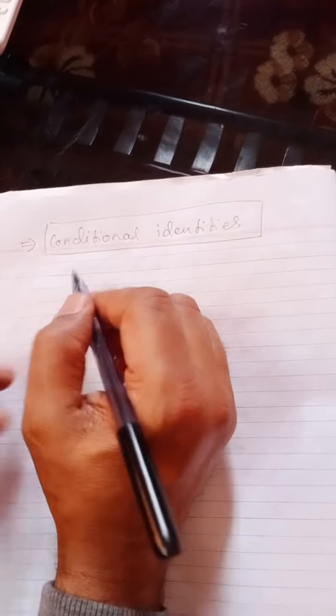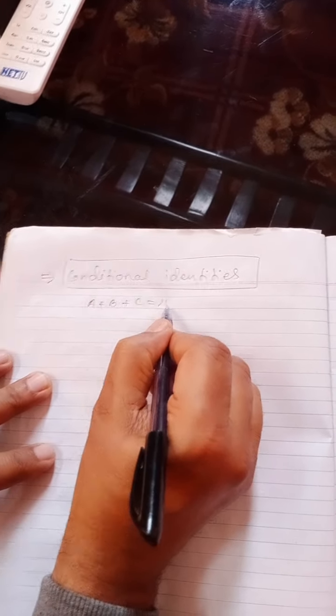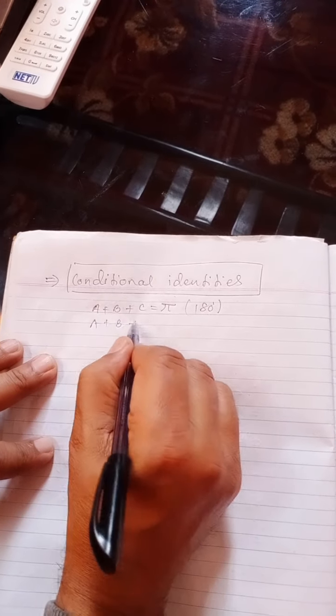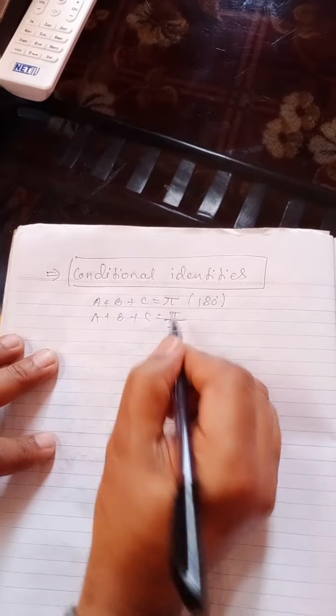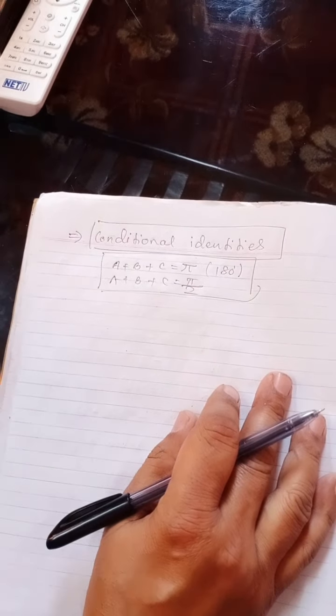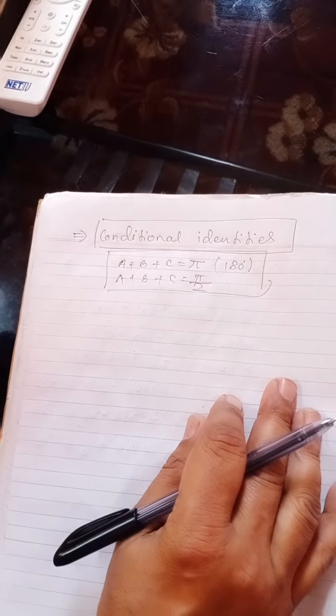Conditional identities means one of the conditions has to be given, like a plus b plus c is equal to pi, or 180. Also you can write a plus b plus c equals pi by 2, etc. If the condition is given, then the trigonometric identities can be proved, and this chapter is very important because generally one of the questions will be asked from here. That's why for this also we can take one example.